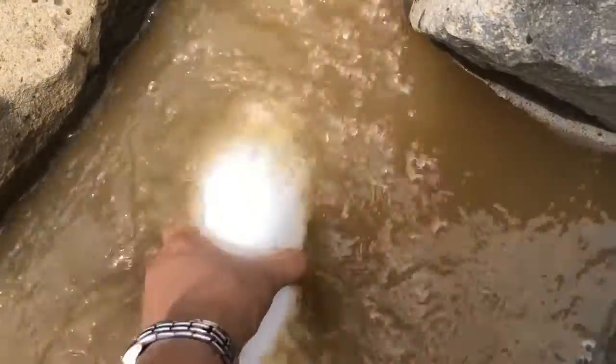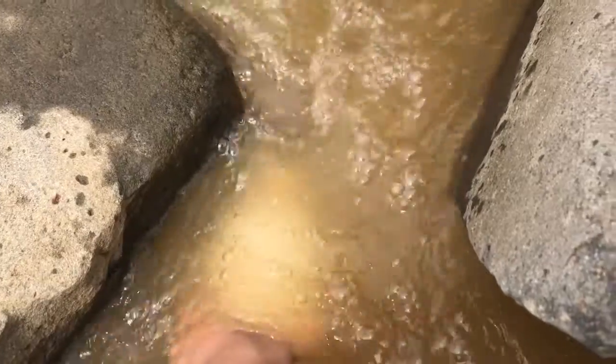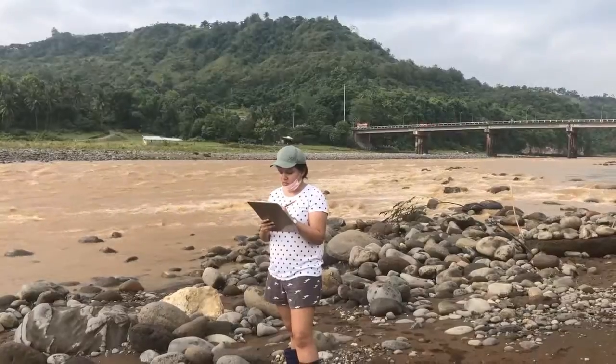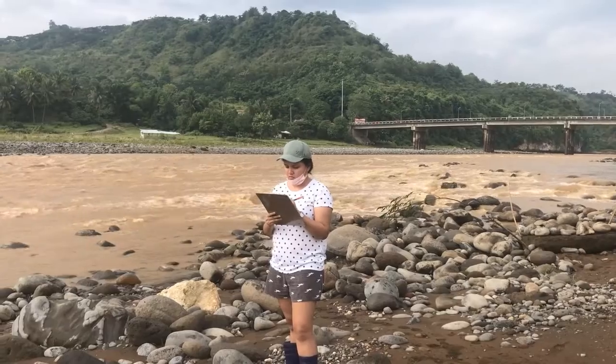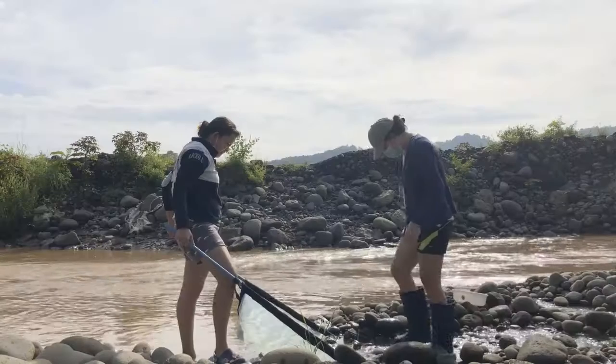For other parameters such as dissolved oxygen, pH, and conductance, we take a water sample from the river and test it in the lab using a multi-parameter probe. And don't forget to record data.